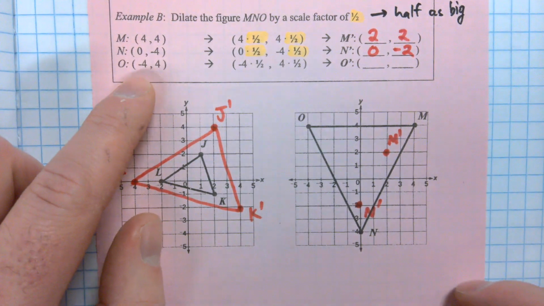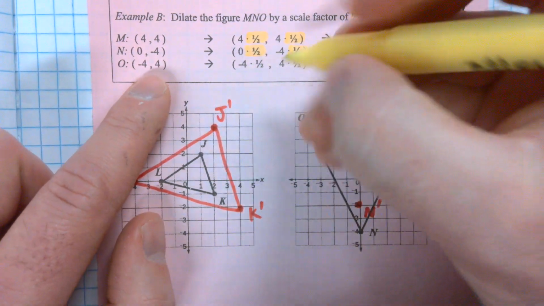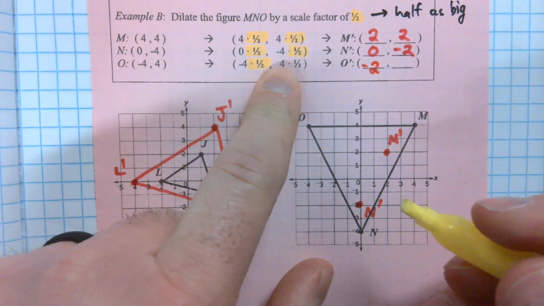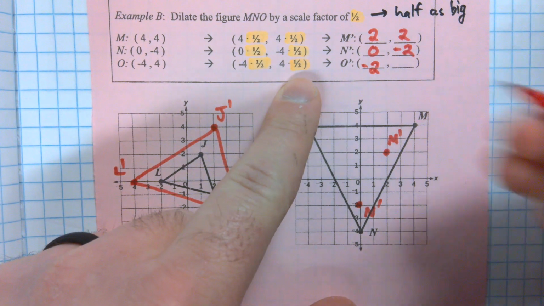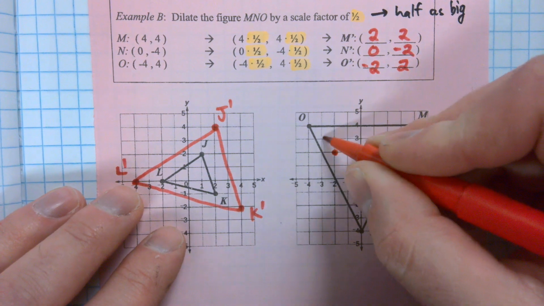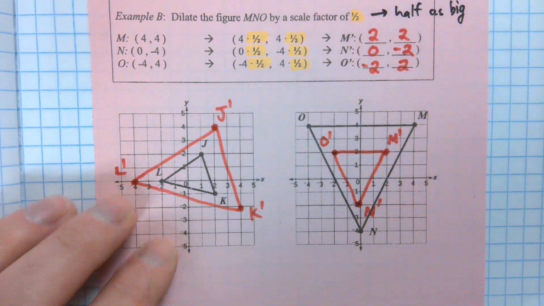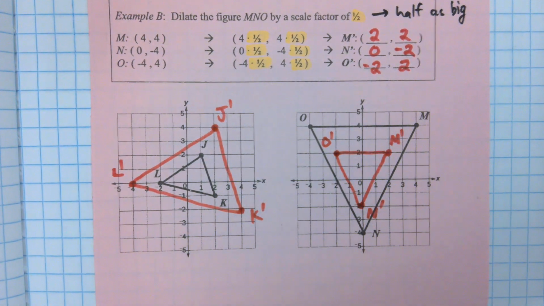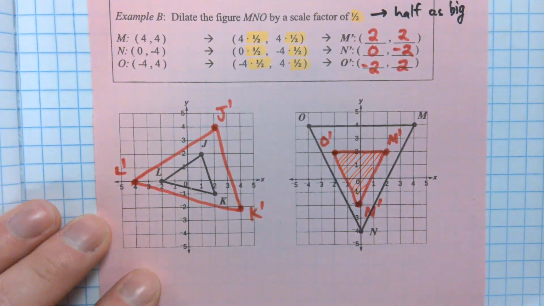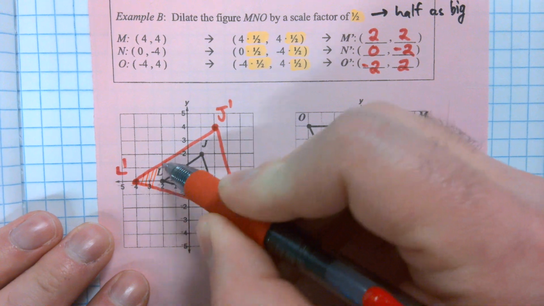Finally, my point O is at negative 4, comma 4. I'm going to take negative 4, multiply it by my scale factor of 1/2 to get negative 2. Then I take positive 4, multiply it by my scale factor of 1/2 to get 2. And we'll plot negative 2, positive 2. That's my O prime coordinate. And this time, just as we predicted, we see that we've got a much smaller triangle that shrunk down inside of our pre-image.